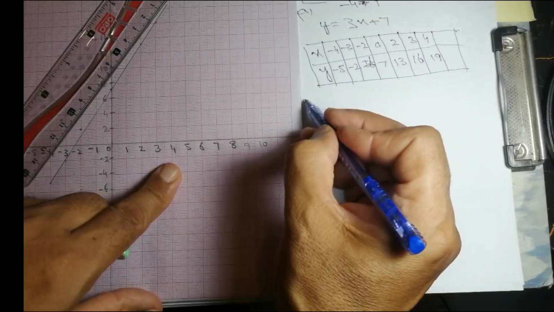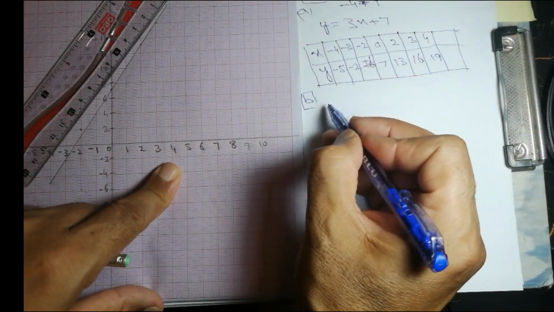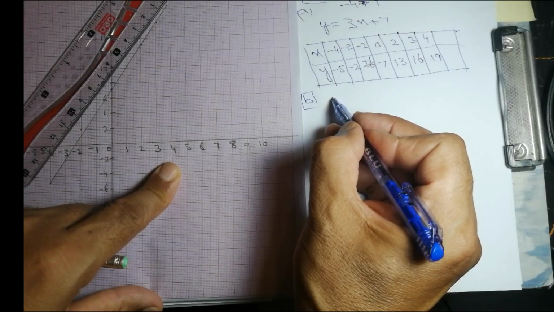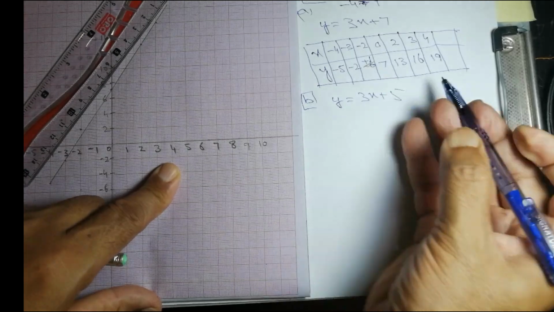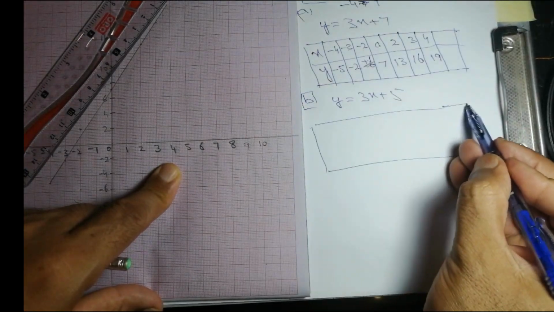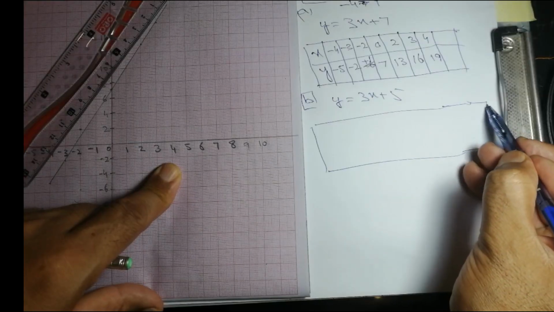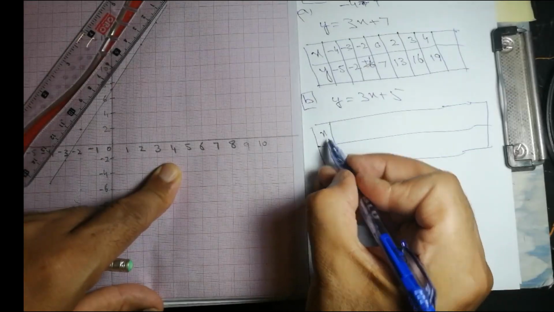Now part B, the equation is y equal to 3x plus 5. So again draw the table, x and y.